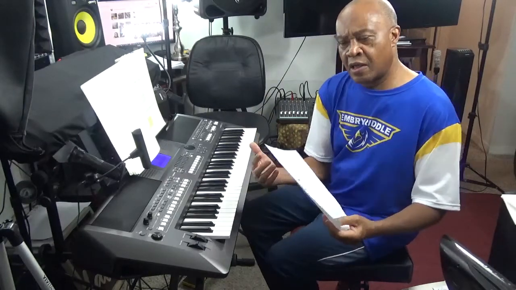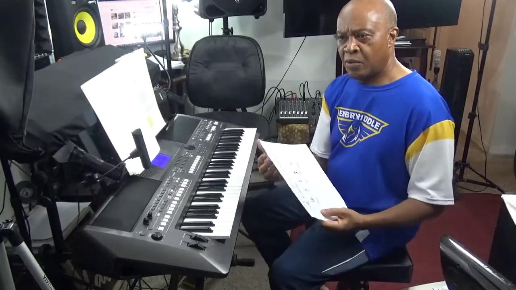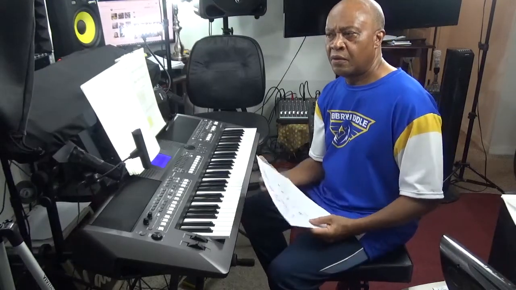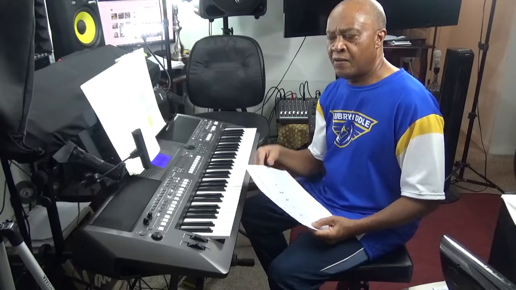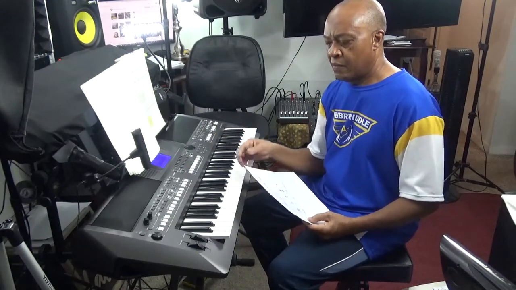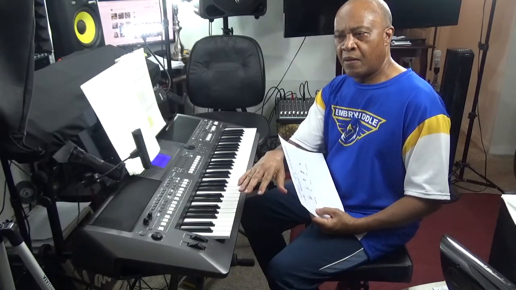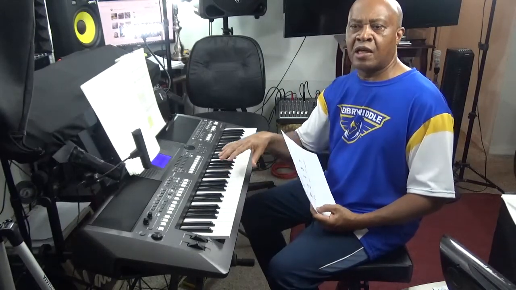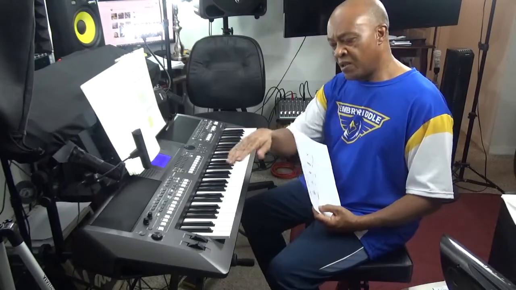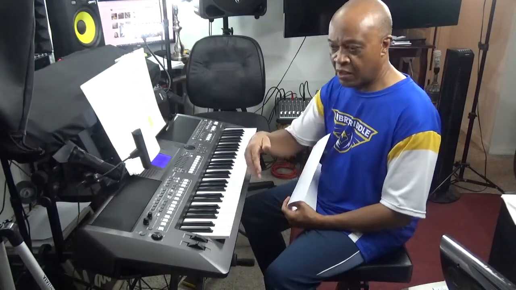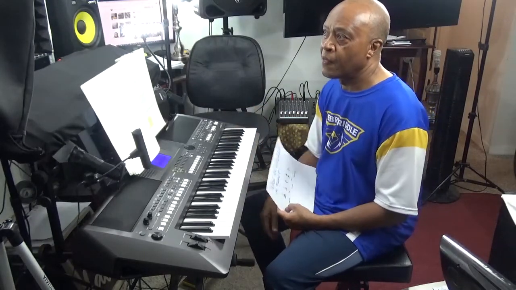The only thing is that many beginners think that the only keys on the keyboard that can be accidentals are the black notes.